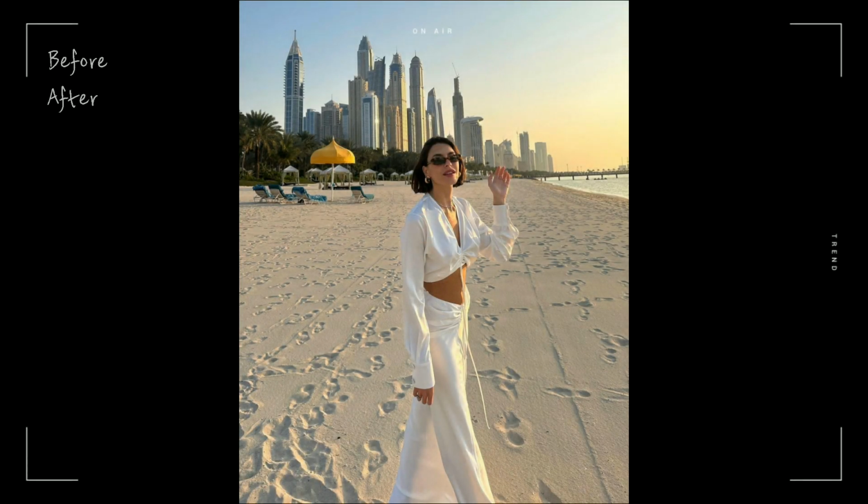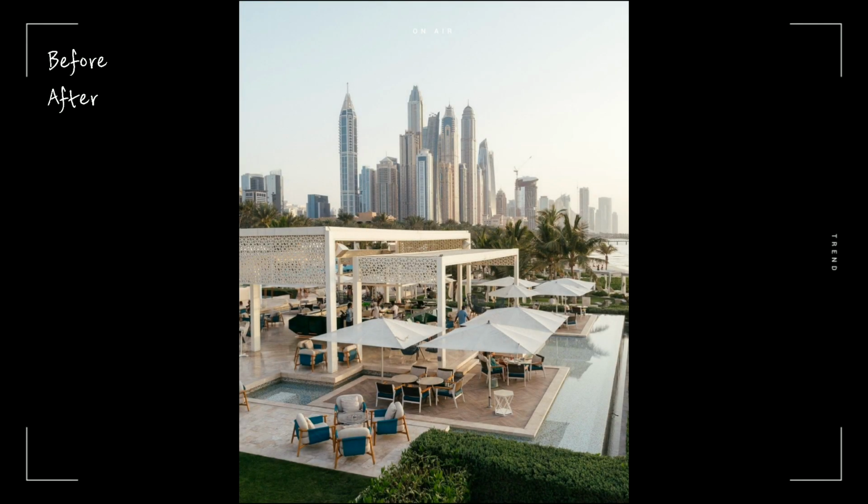Welcome back. In this video, I will show you how to edit Golden City using Lightroom Mobile, and this is before and after using this preset on some sample photos.